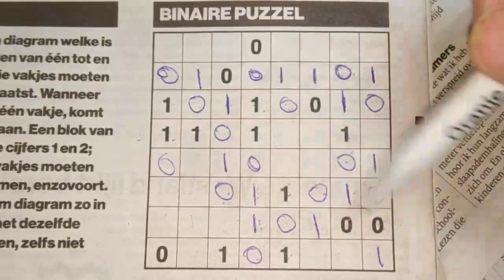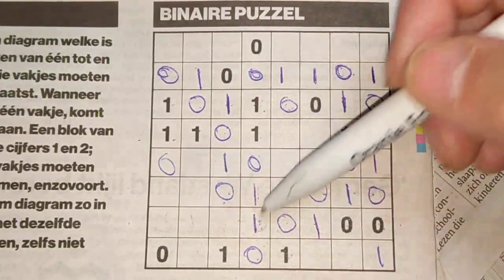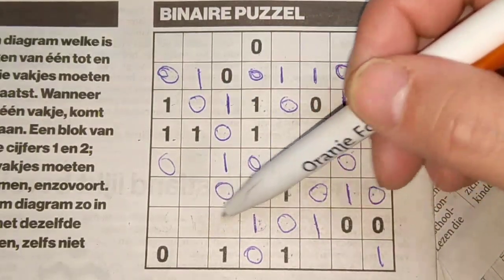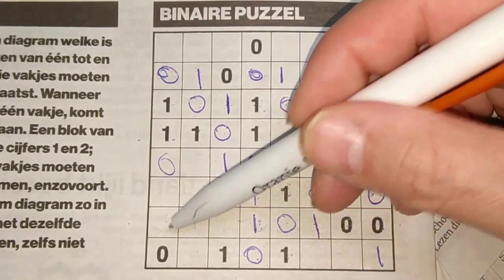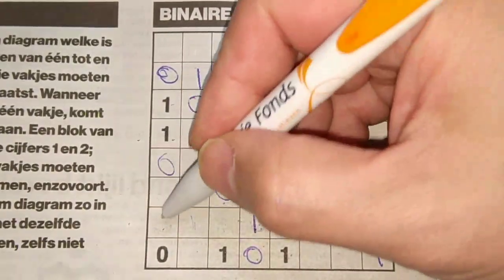This cannot be a 0. 1, 2, 3, 4. Otherwise, we will have 3 ones in a row. So this should be a 1.